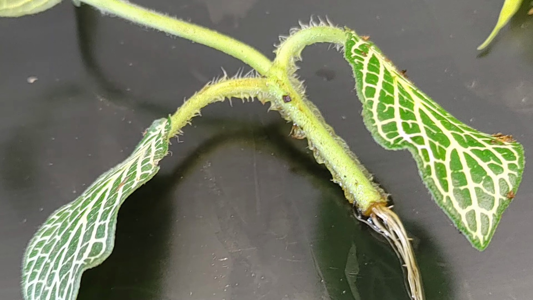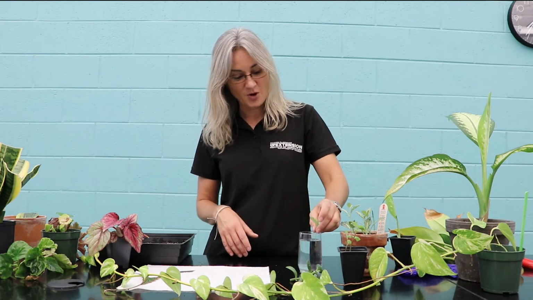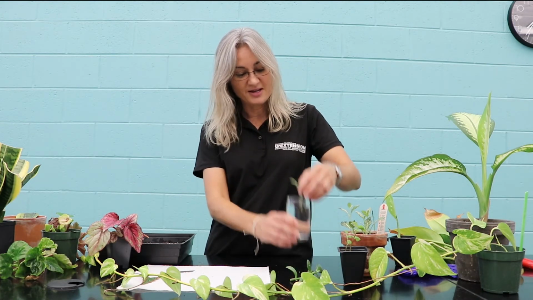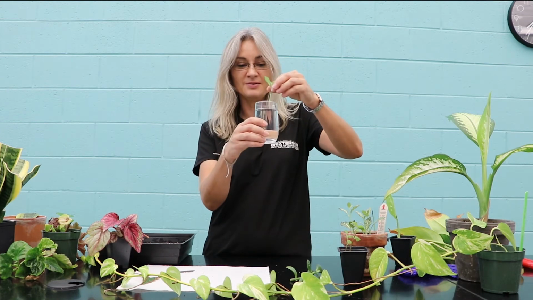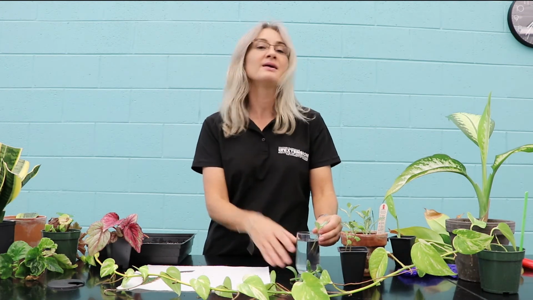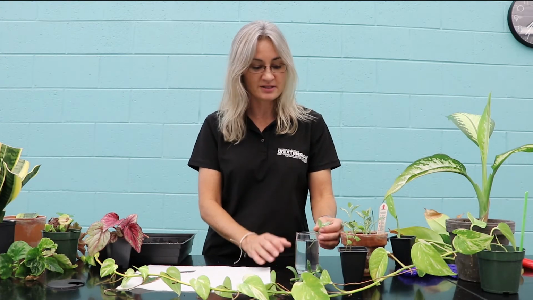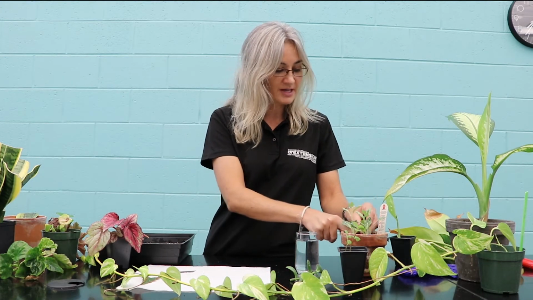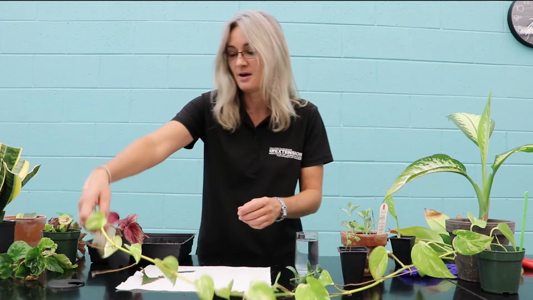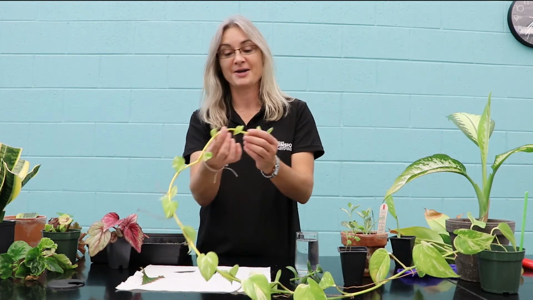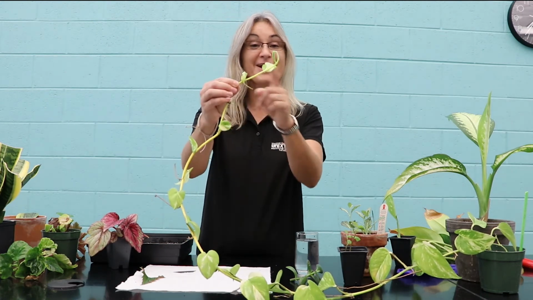These of course are growing in media right now, but you can also root a lot of these tip cuttings in water, which is a fun way to see those roots begin to grow. And in a few days or weeks, these can be a pretty quick turnaround. Other examples where tip cuttings are really easy to take might be something like a plant that has aerial roots.